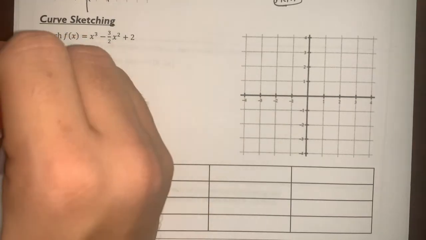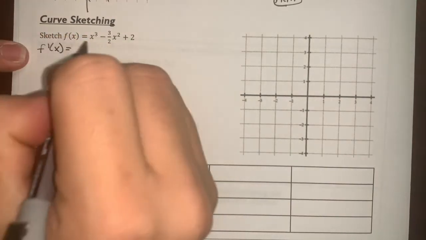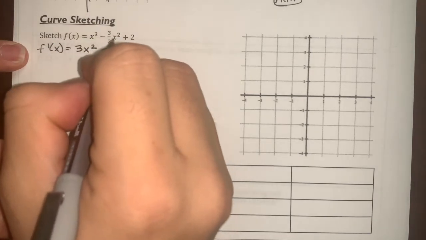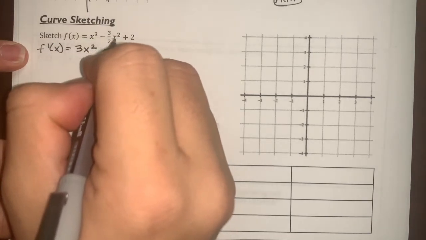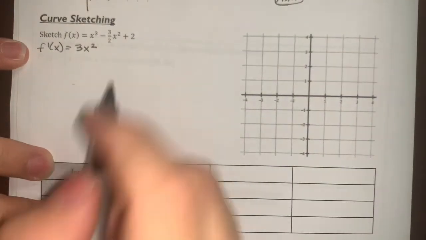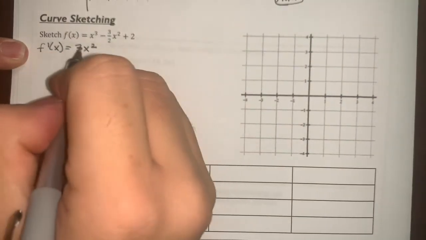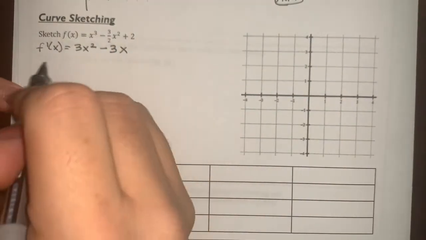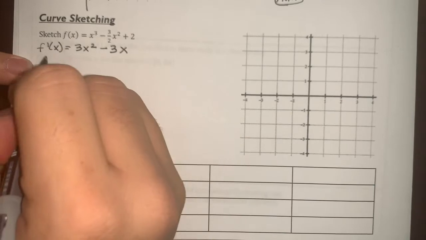So obviously we're going to take the derivative. f prime of x is equal to 3x squared, and then when I take the derivative of this it becomes 2 times 3 halves, which is negative 3x, and then plus 0, which we don't have to write. Now we're going to set this equal to 0.